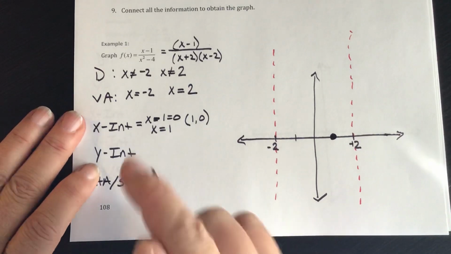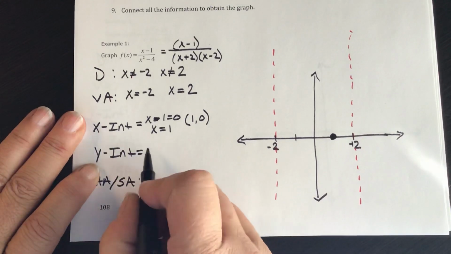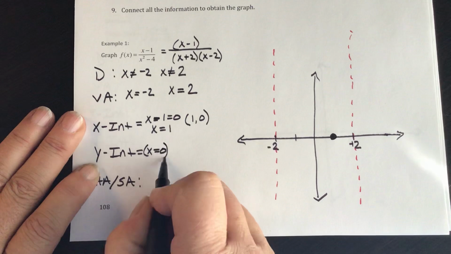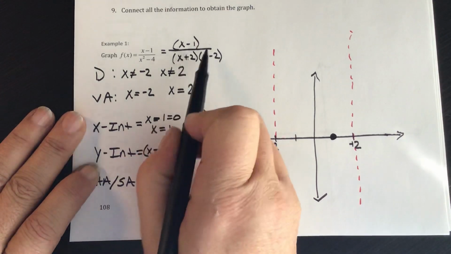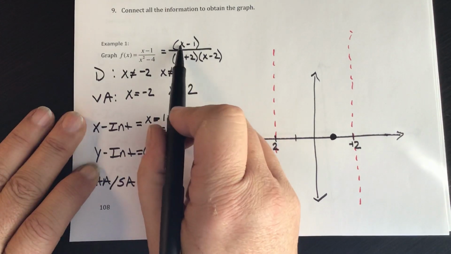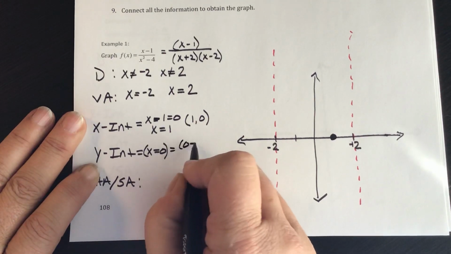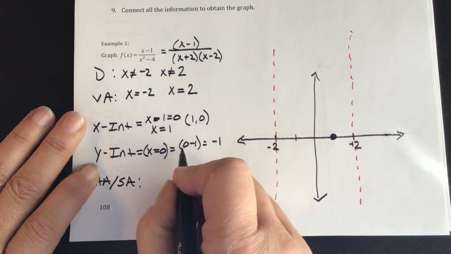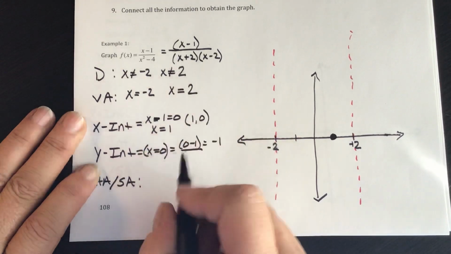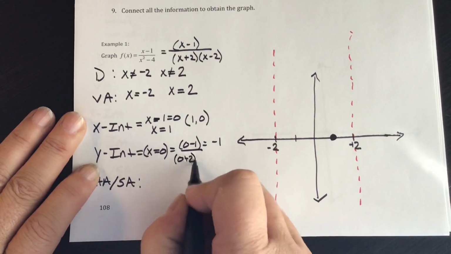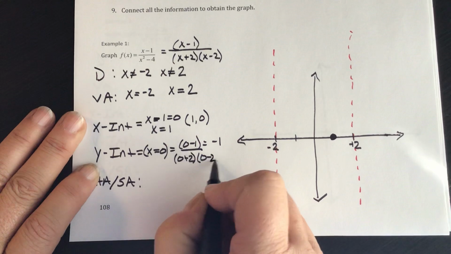Now my y-intercept happens when x is 0. And if I plug in 0 into the function, I'm going to have 0 minus 1, which is negative 1, over 0 plus 2 times 0 minus 2.